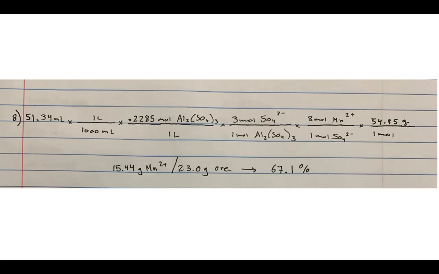Okay, so we have a little over 51 milliliters of aluminum sulfate solution. We're going to convert this to liters of solution, so 1 liter is 1,000 milliliters, and then we use the molarity to convert to moles, so 0.2285 moles of aluminum sulfate per 1 liter.